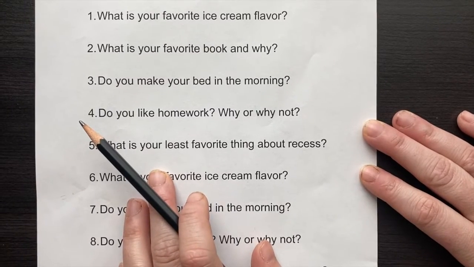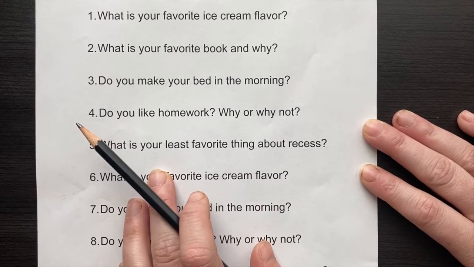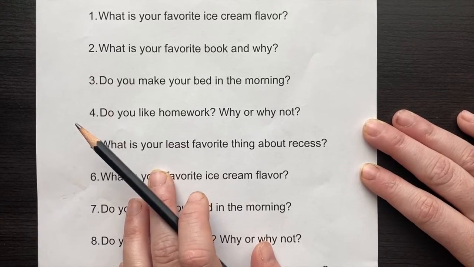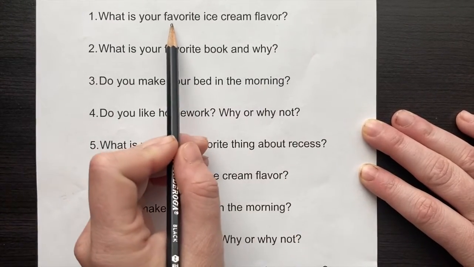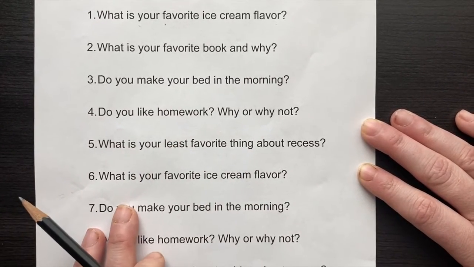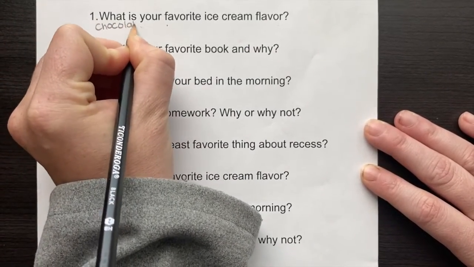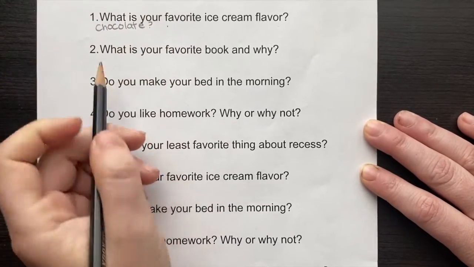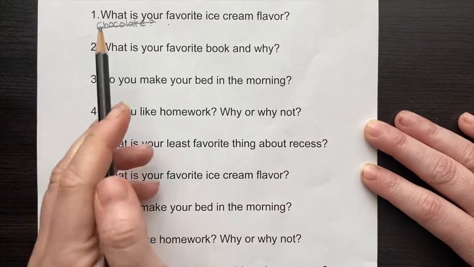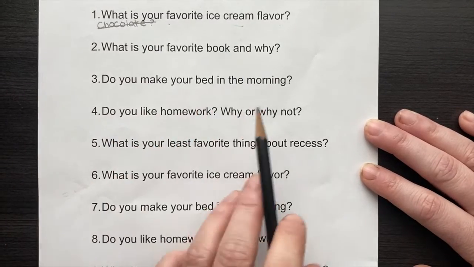So now we're going to learn how to use our question to make a complete sentence. A lot of times when we go, oh, you should write in a complete sentence, you say, I don't know how to answer that question then. The best part of it is that it's giving you that beginning part. So what is your favorite ice cream flavor? If I want a complete sentence, would I just put chocolate? No. How can I use my question to create a full sentence?